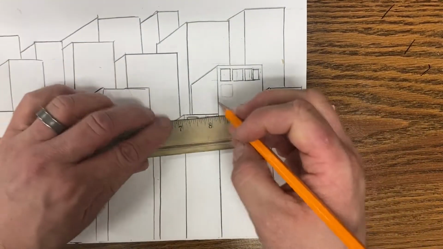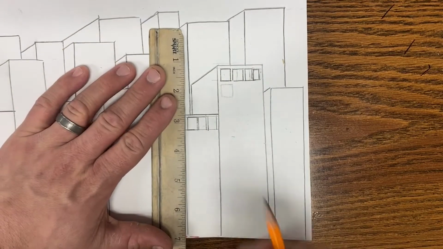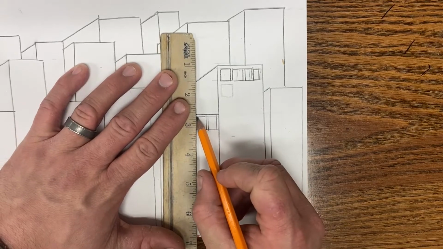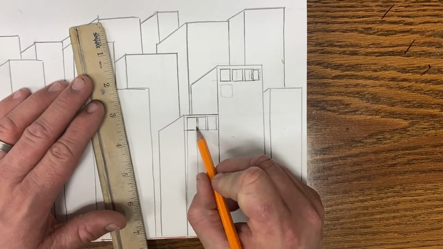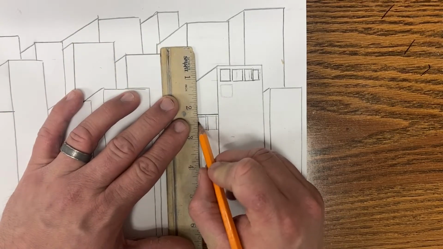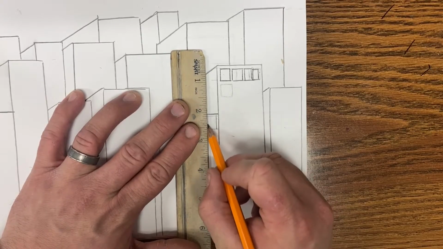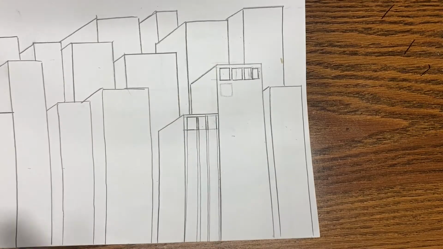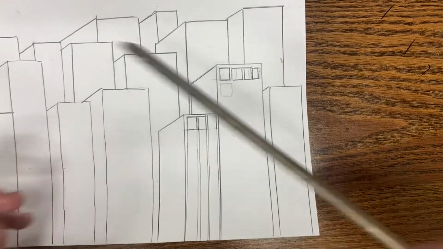I'm going to make this line a little darker. I can also take my ruler and go down this way. See how I'm lining up with these sidelines right here? Go down that way, go down that way. Just like that. So now I have rows and little columns that go down.